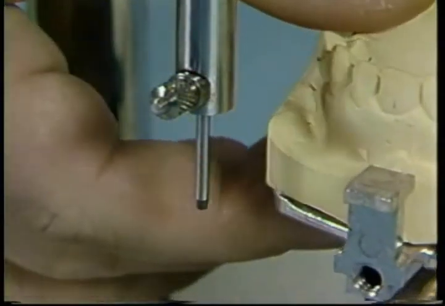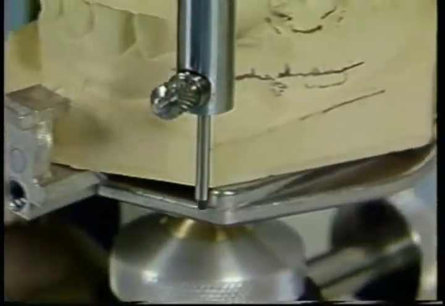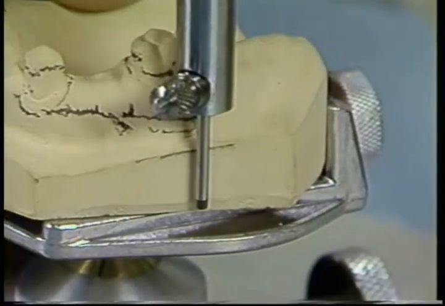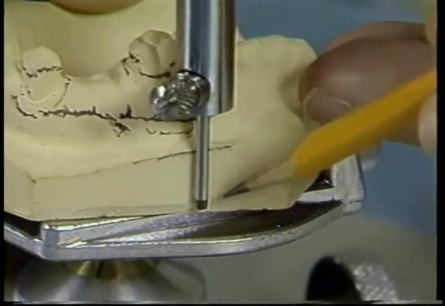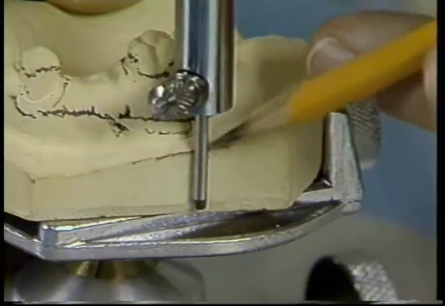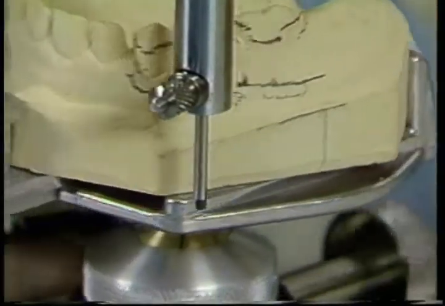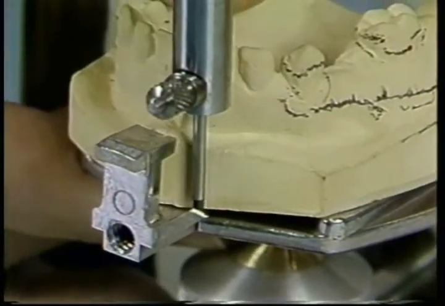Once the surveying has been completed, it is important to mark the relationship of the cast to the surveyor. This procedure is known as tripoding. In one method, 3 vertical lines are drawn on the base of the cast, parallel to the path of insertion. The marks are widely spaced.